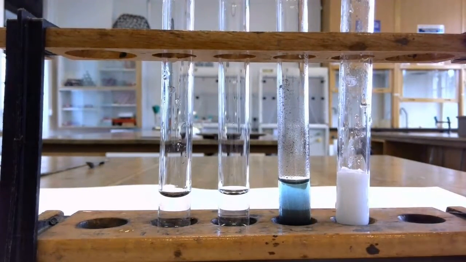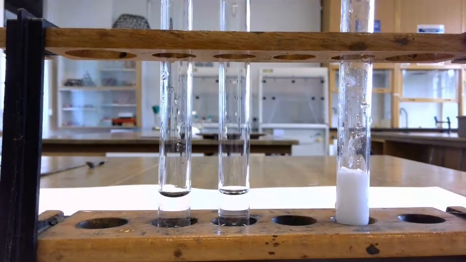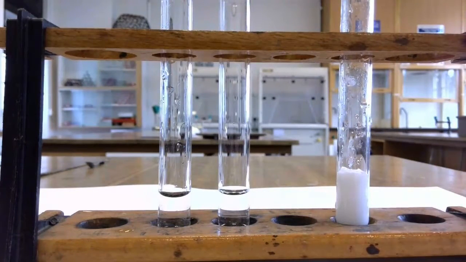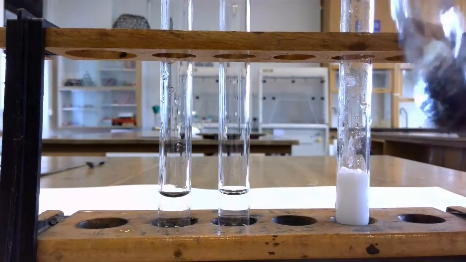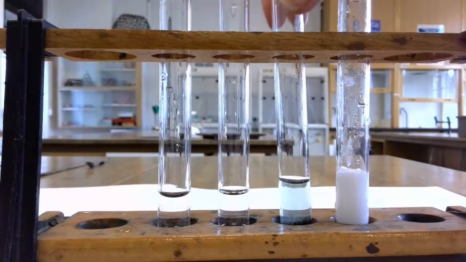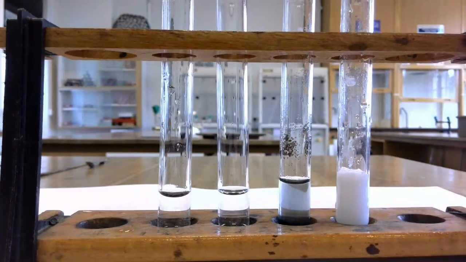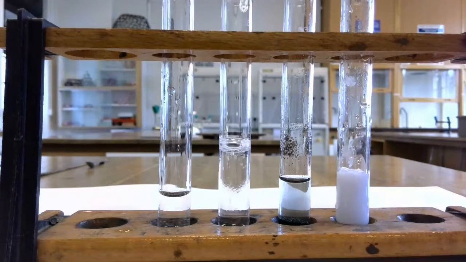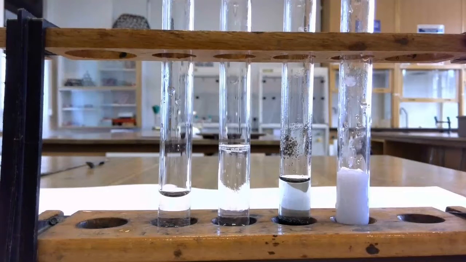In the next test tube I've got copper sulfate solution, and I've added a little bit of zinc. You should see the colour of the solution fade and the metal at the bottom become a reddy brown colour. You can see the colour faded and hopefully the metal at the bottom. In the next test tube I'm going to add a few drops of acid to my carbonate solution. You should see it fizzing. You can see it fizzing as I'm adding some acid.